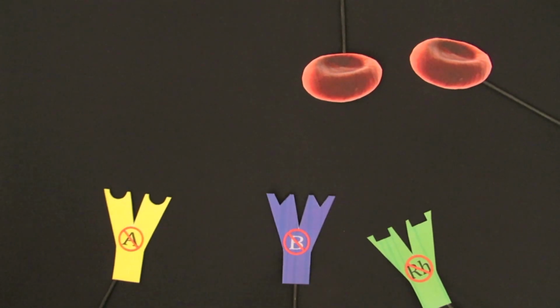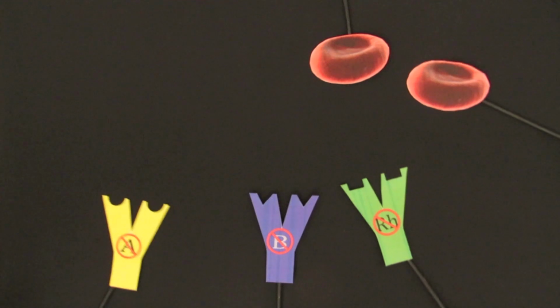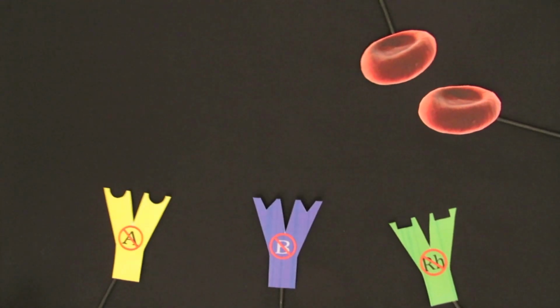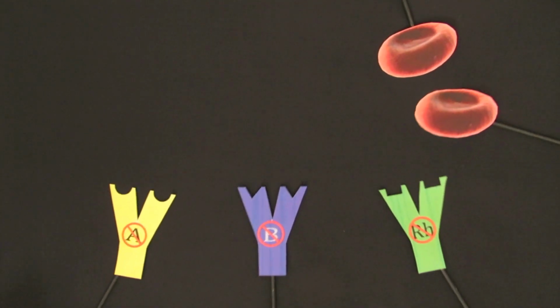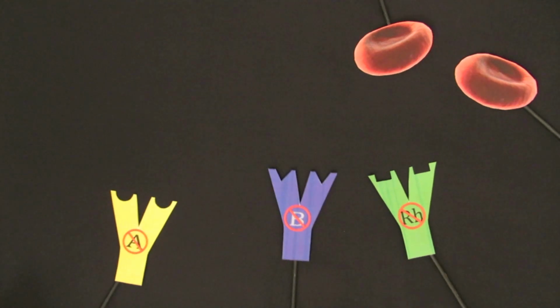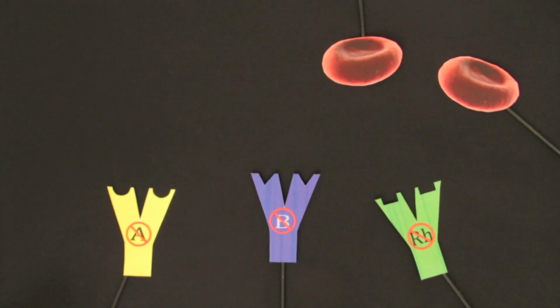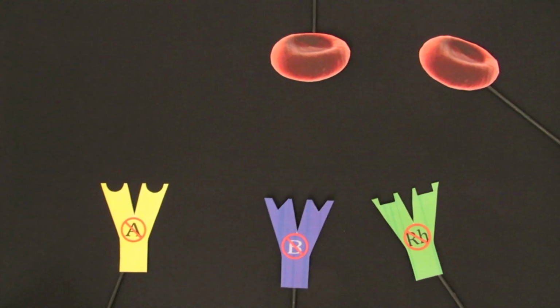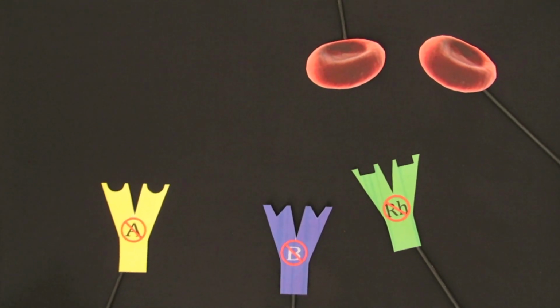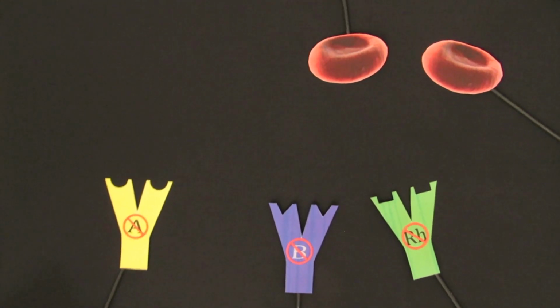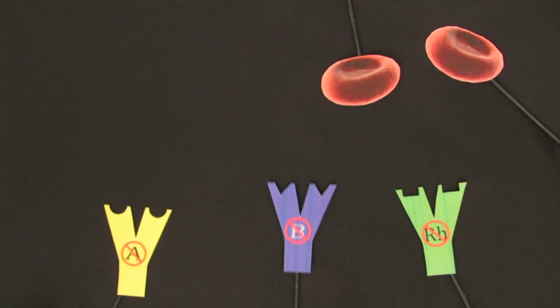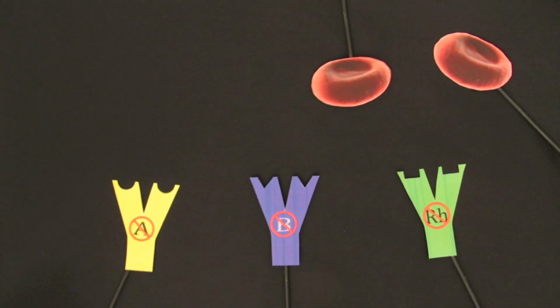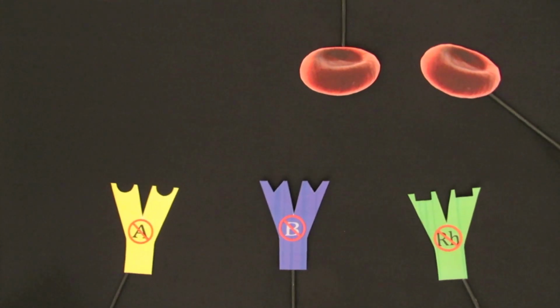There are hundreds of different types of antibodies in your blood, but for now we'll only focus on the A, B, and Rh antibodies. These antibodies are produced by the immune system and are used to identify and neutralize foreign objects in the body. Each antibody is specific to an antigen, meaning one specific type of antibody will only recognize one specific type of antigen.